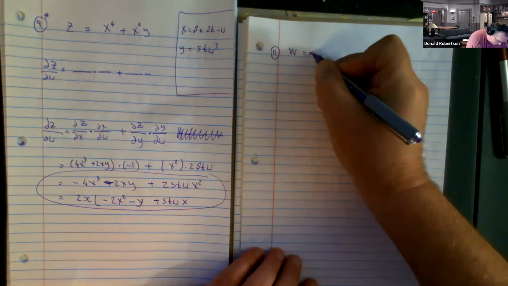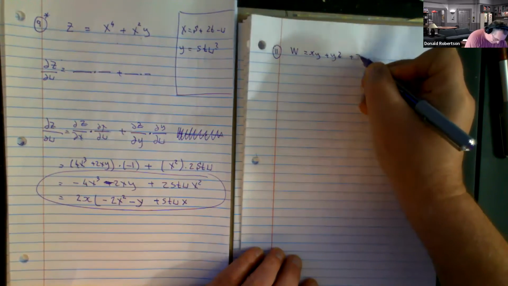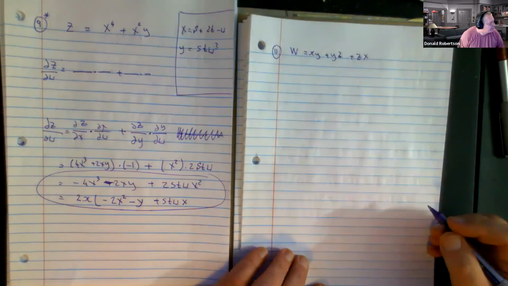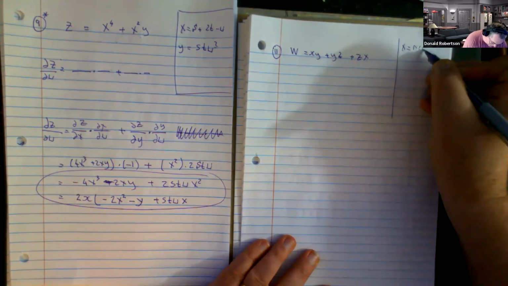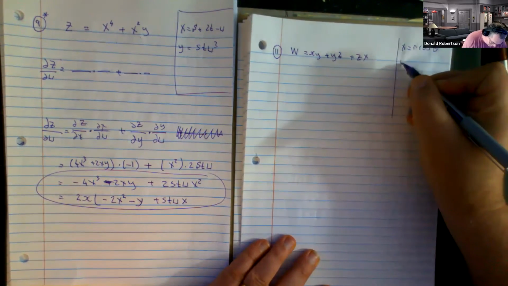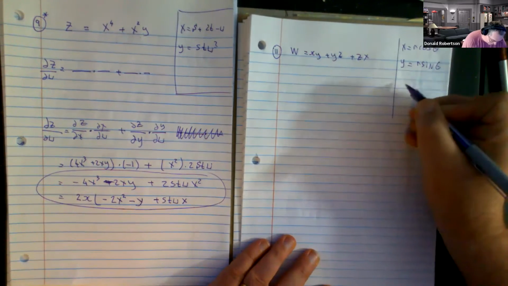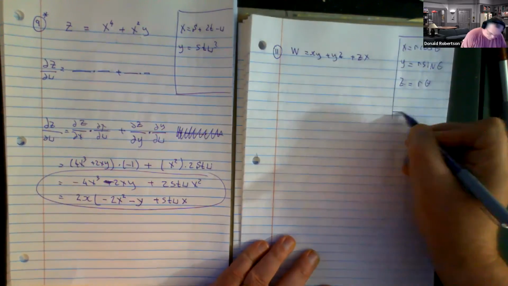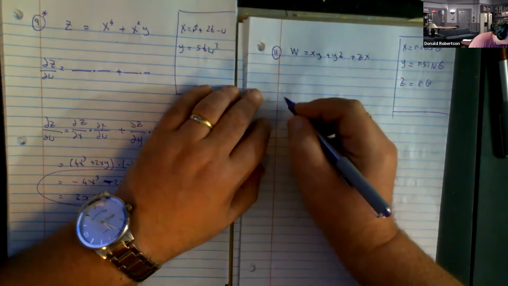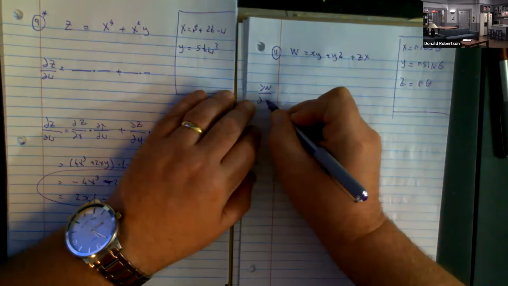W is xy plus yz plus zx. I'm getting a familiar look to this one. X is going to be r cos theta. Y is going to be r sin theta. And z is going to be r theta. And let's find that one.